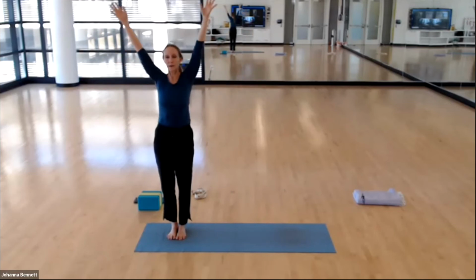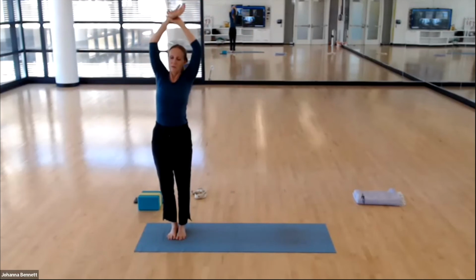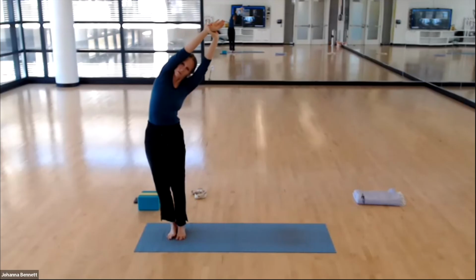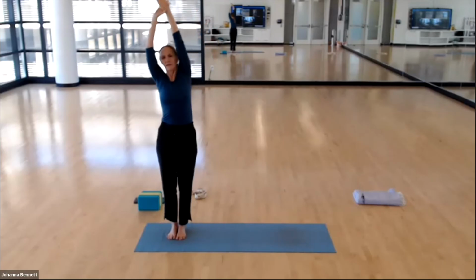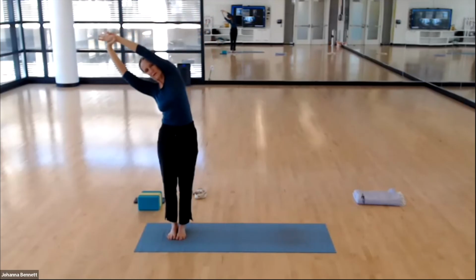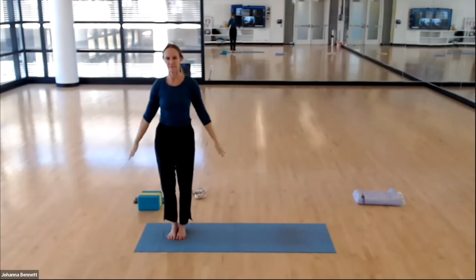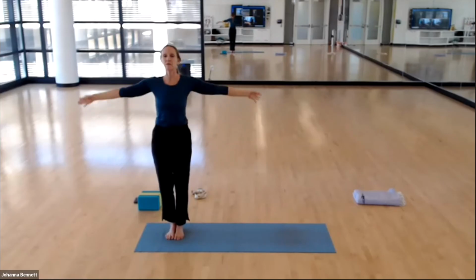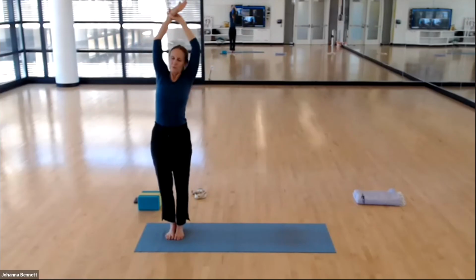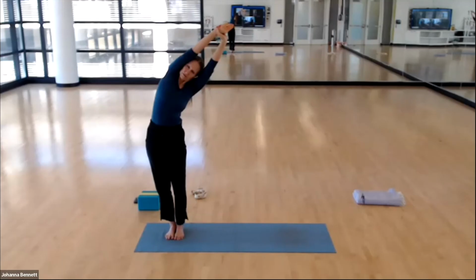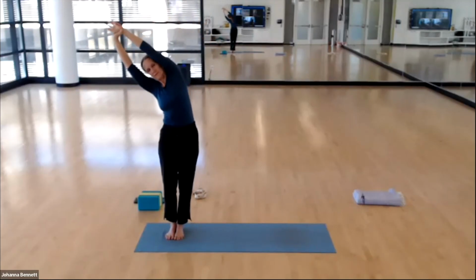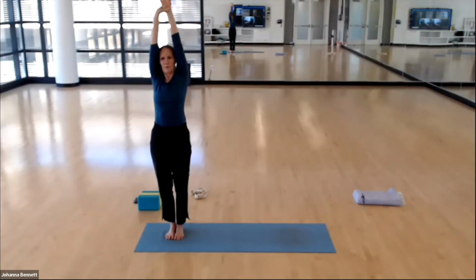Inhale, reach down to up. Lean to your left. And lean to your right. Good, and come up. And then release. Now we're going to make our way to the other side. Inhale, reach up. Reach to the left. Reach to the right. Good, inhale, come up.